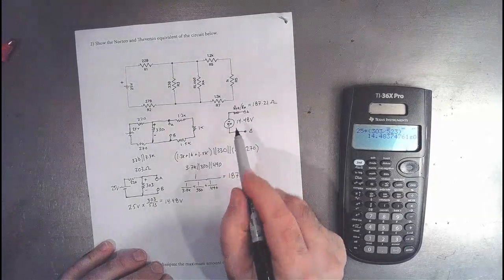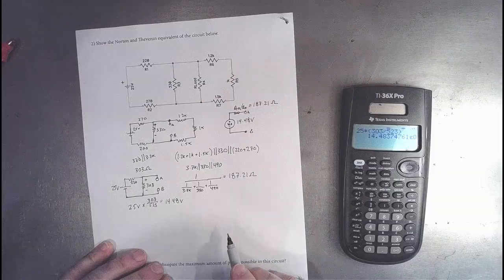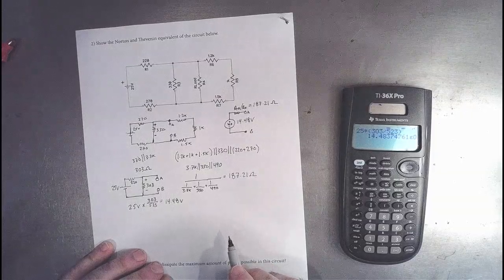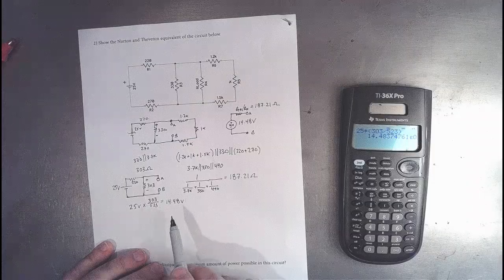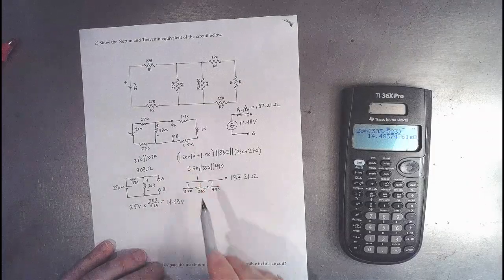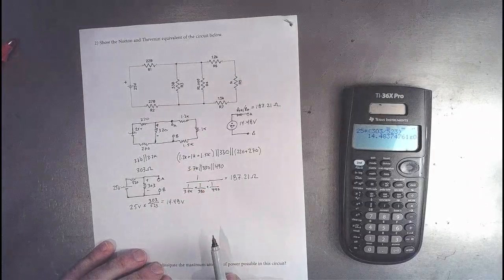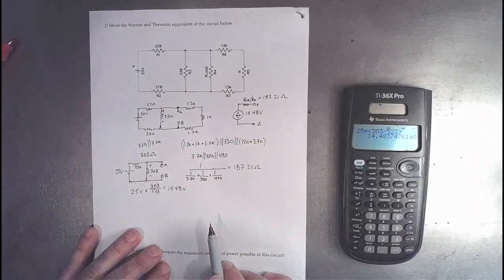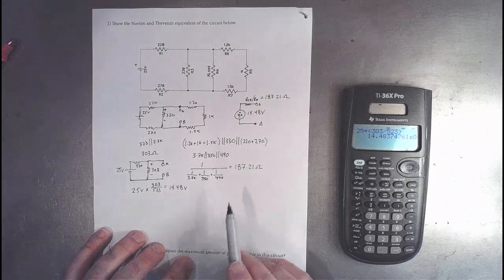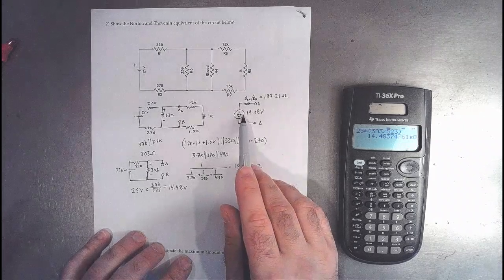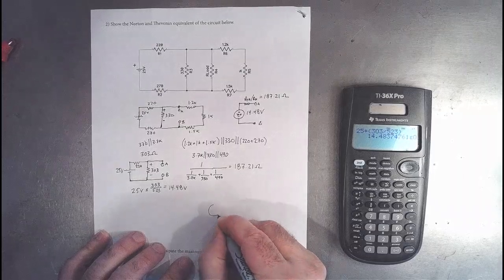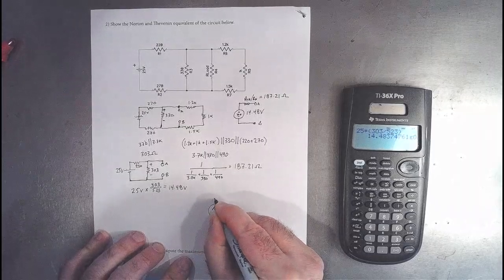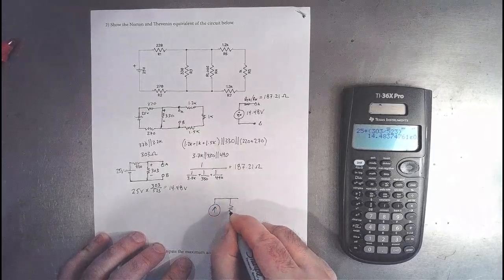Okay. So that's the Thevenin equivalent of the circuit. Well, what's the Norton equivalent? I could go through all of this again, and this time use the Norton method where I short A and B, find the current through the short, but I don't want to make this a 20-minute long video, so I'm going to do this instead. I am going to do a source transformation on the Thevenin equivalent, which is going to give me this, which is the Norton equivalent.